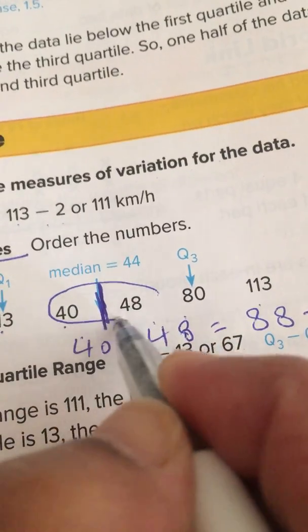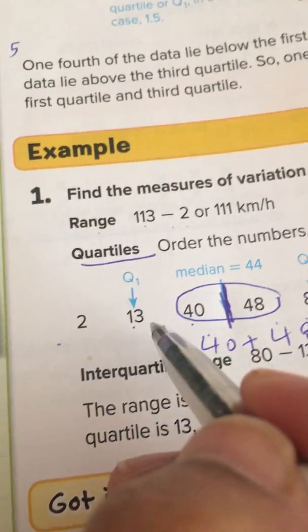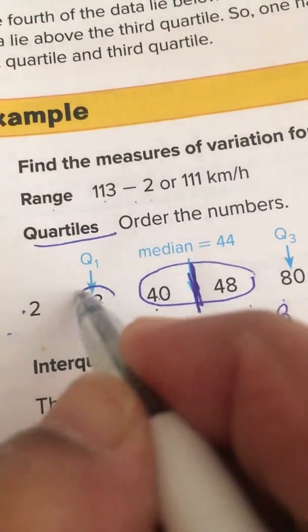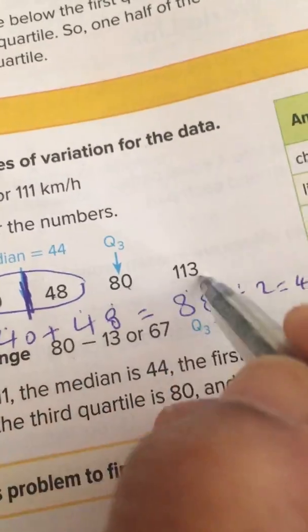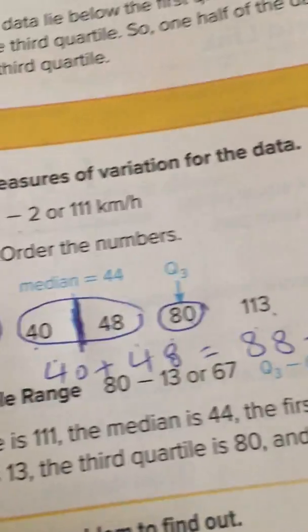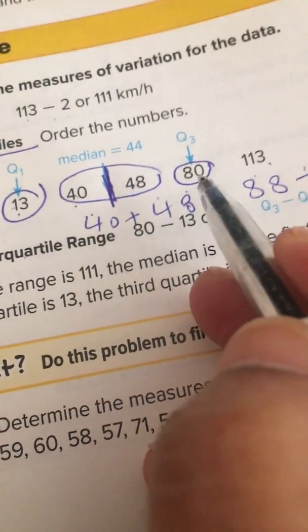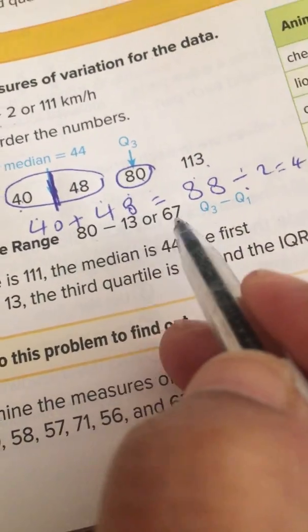Add 40 plus 48, divide by 2. Q1 is the number in the middle, because 3 are on the left and 3 on the right. So 3 numbers in the middle, Q1. 3 numbers, the number in the middle is Q3. To find the interquartile range, subtract Q3 minus Q1. So subtract, the answer is 67.